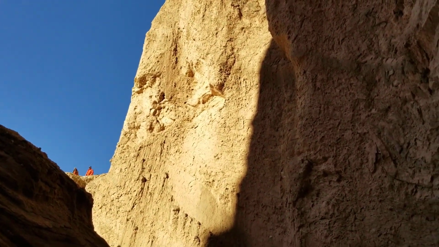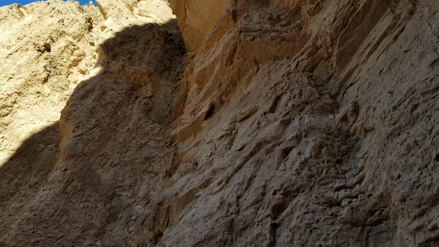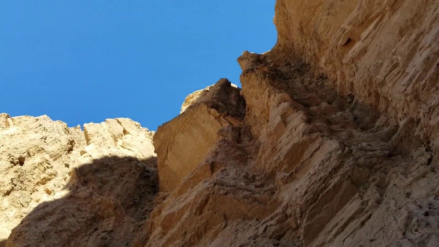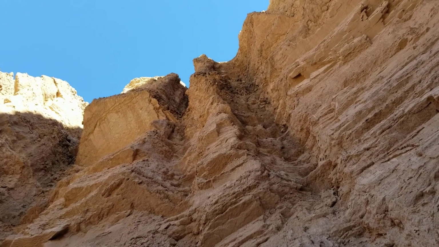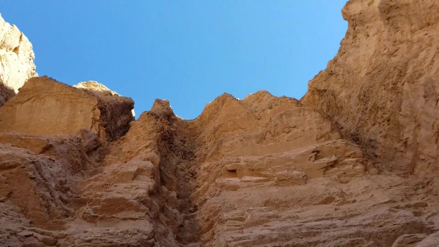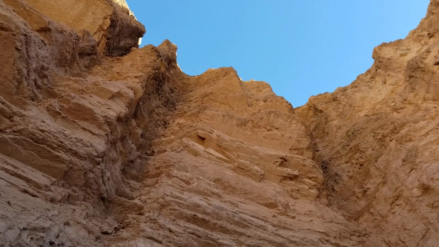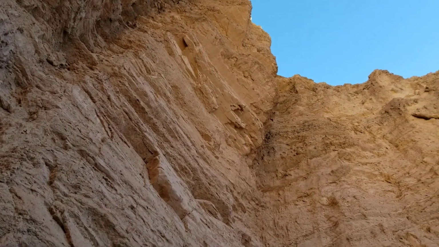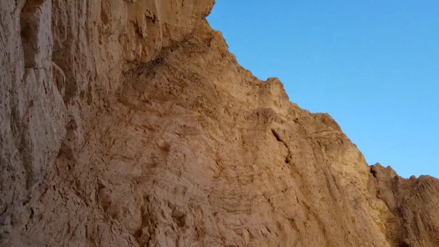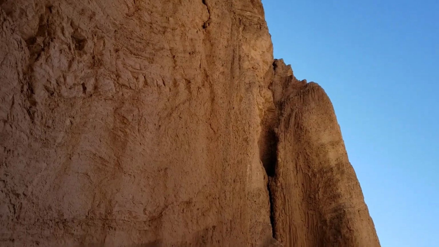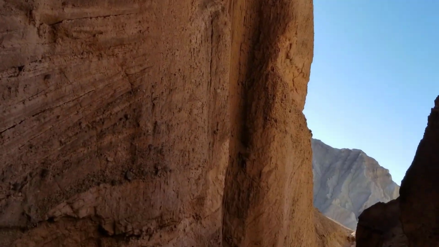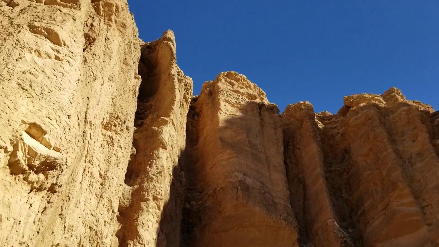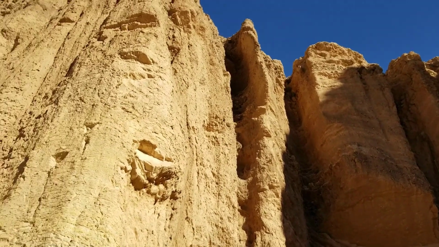A few people getting better vantage points. See if we can get the whole circuit without falling over on this uneven surface. Look at that. Wow. There you have it, Red Cathedral. I had to get the shot from the higher perspective we saw a while ago where the people were climbing.